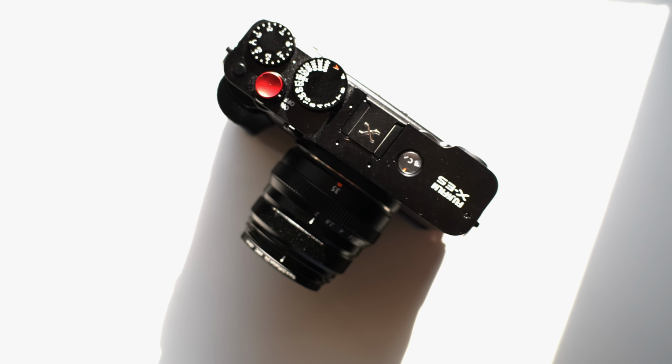Once again, this is the more flexible camera. It doesn't have the weather sealing, but I do have the weather sealed lens on it right now. It's just based on personal preference. It's what you want to do.